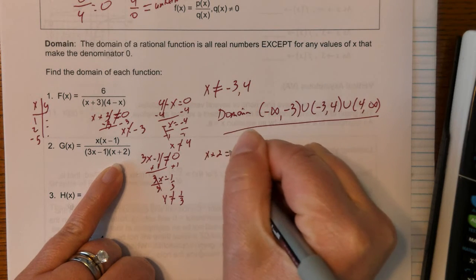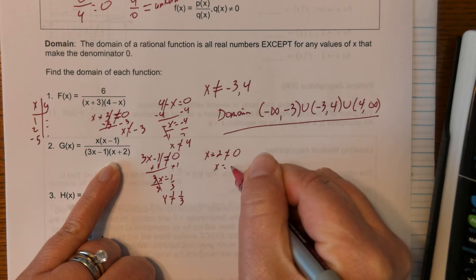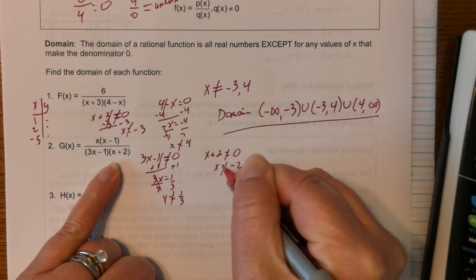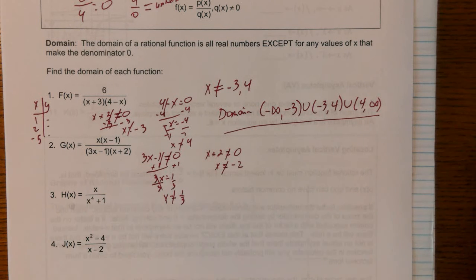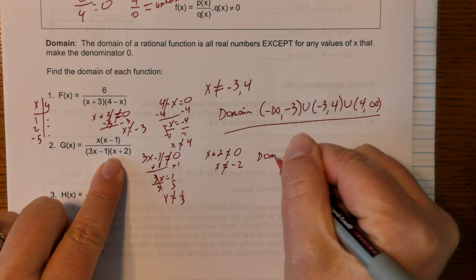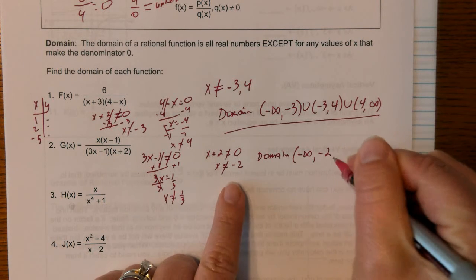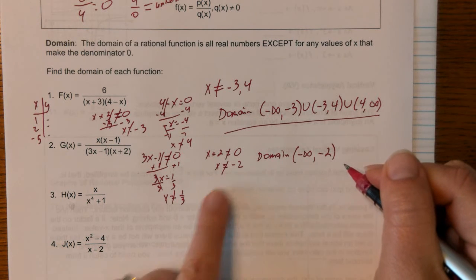If x plus 2 equals 0, we're going to have a problem. We got to say x plus 2 can't be 0, which means x can't be negative 2. So our domain, this graph, will exist everywhere except for 1/3 and negative 2. So our domain is negative infinity to negative 2, and I'm putting the negative 2 first because negative 2 is smaller than 1/3.